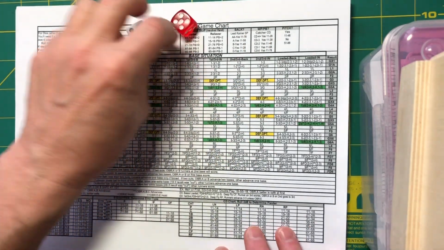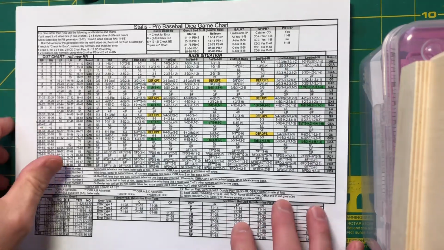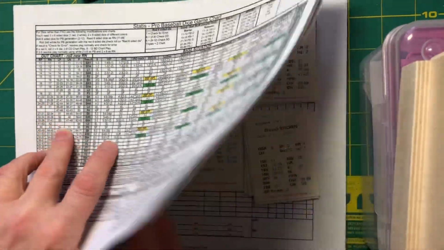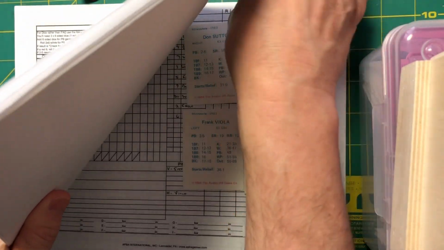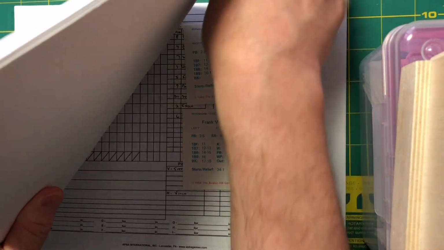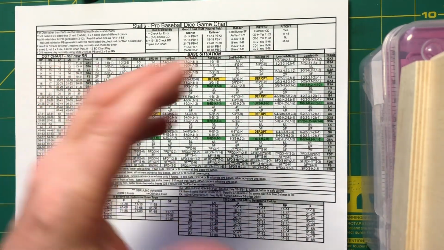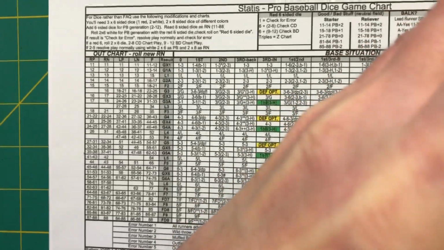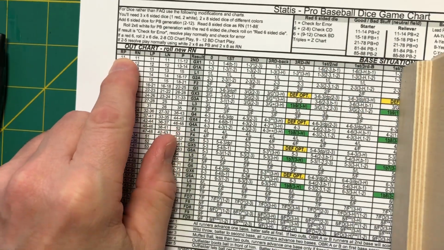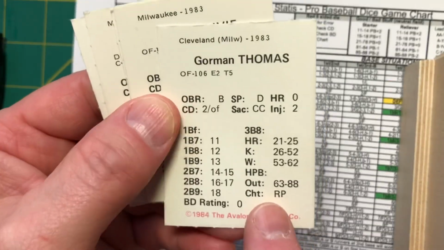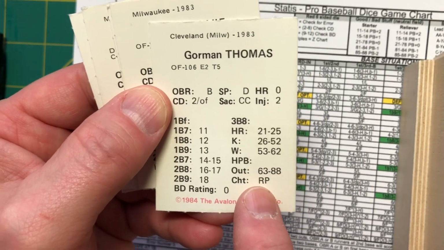All right, so in Statis Pro, as you know, players are rated for different attributes. So I'm doing an 83 Brewers replay. So they're rated for the kind of hitter that they were. Let's take an up close and personal look at the rating system. You could be an RP hitter. Now, an example of an RP hitter is someone like Gorman Thomas in 1983, right-handed power.